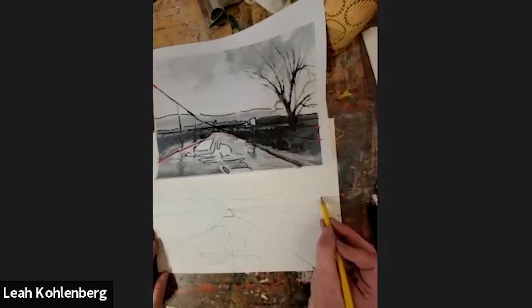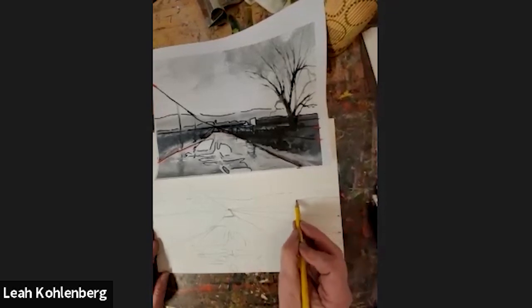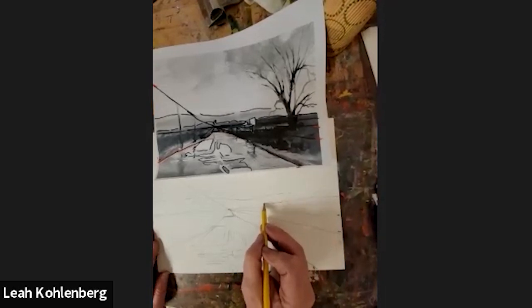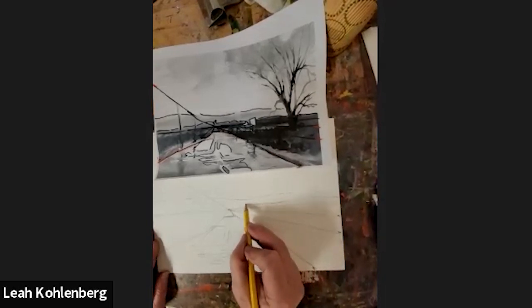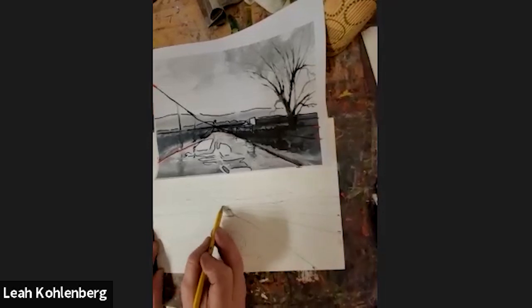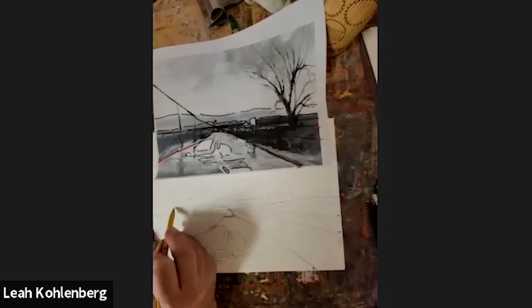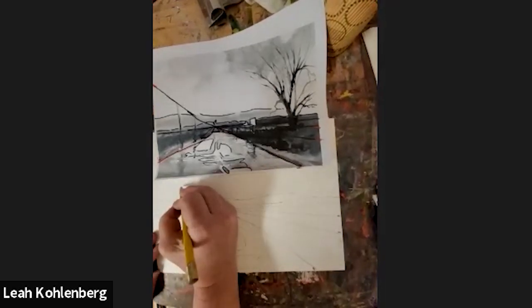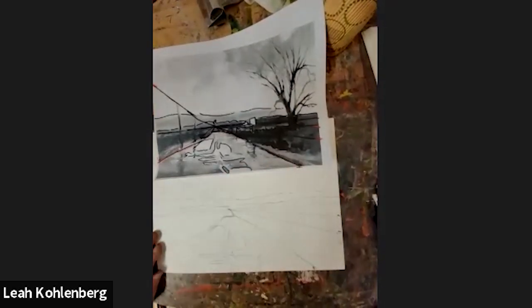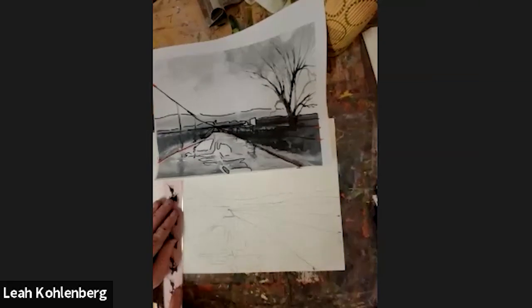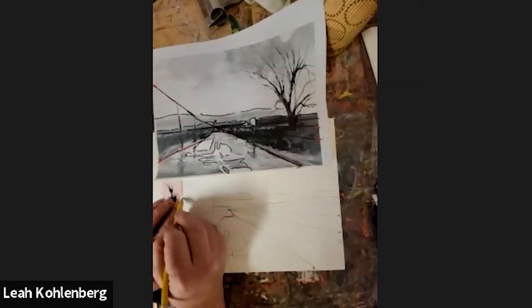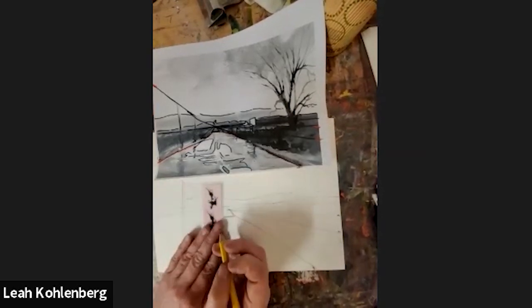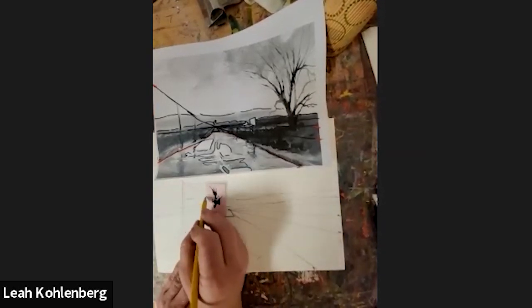So there's another line. This is kind of wobbly. And then here, you can draw your straight vertical lines as well. And then this one.